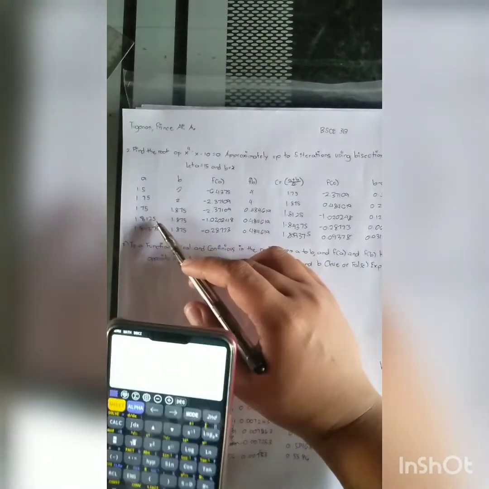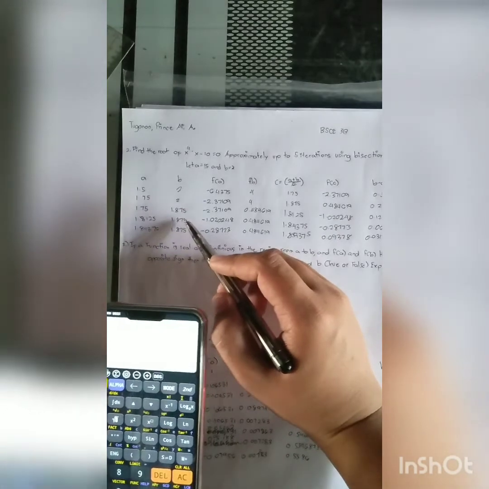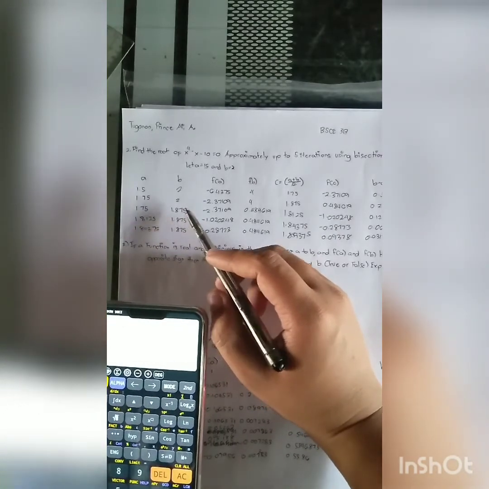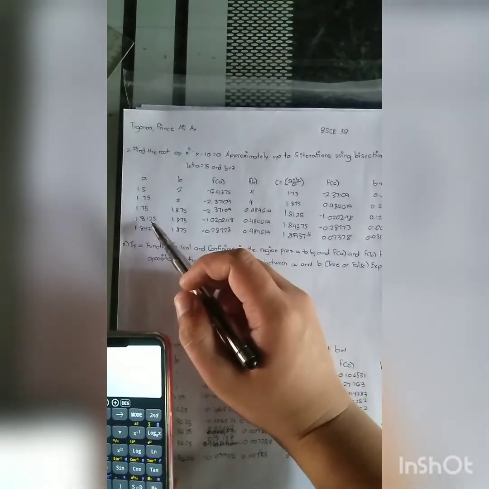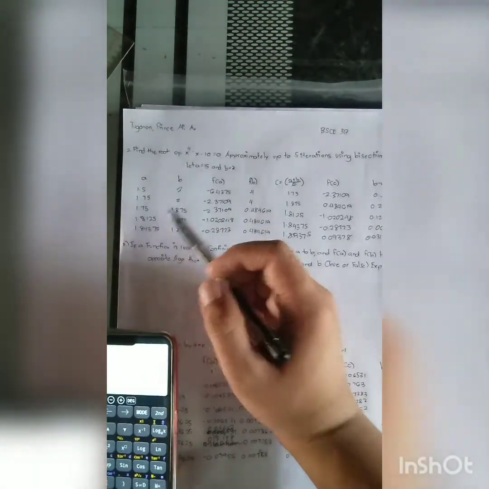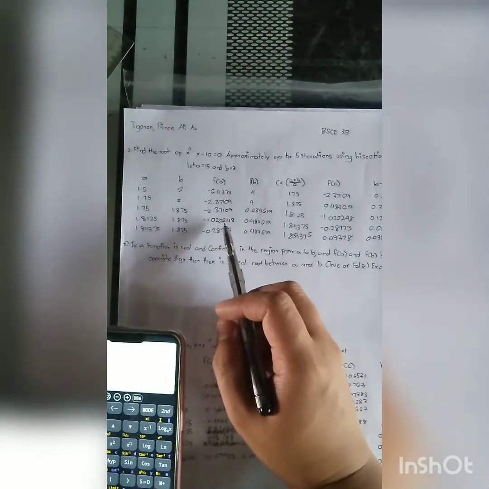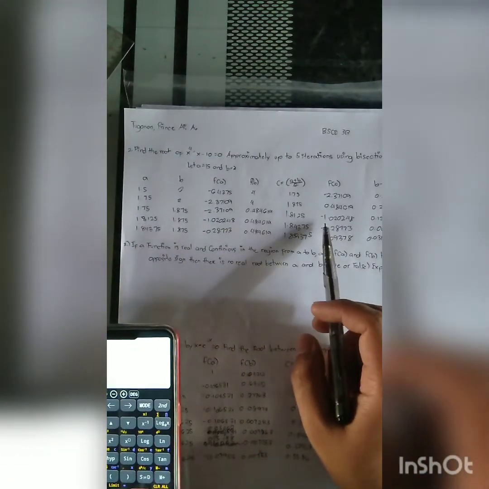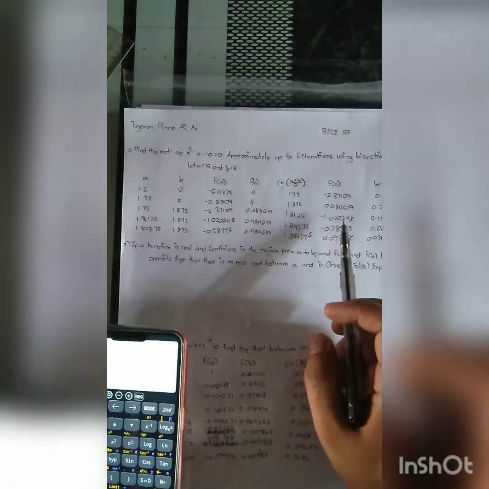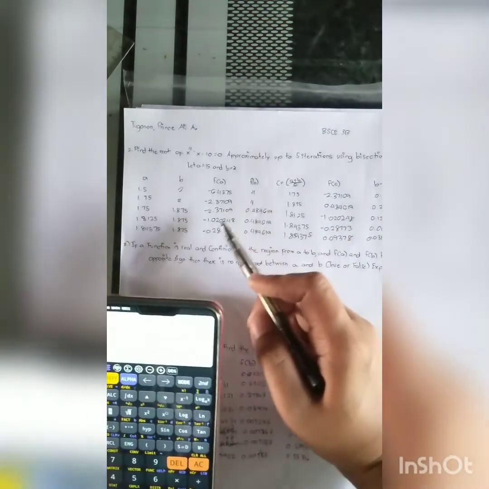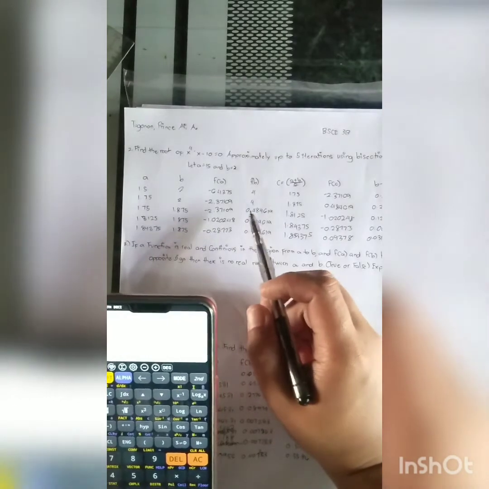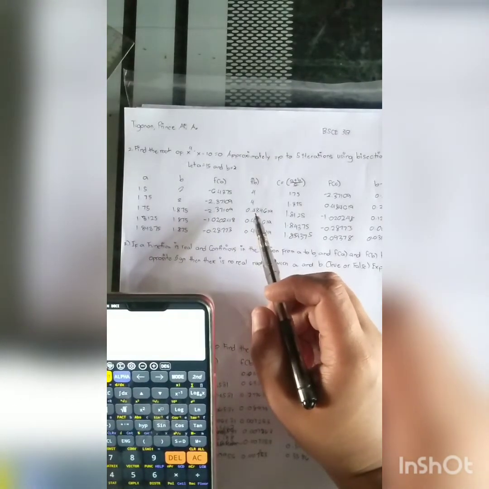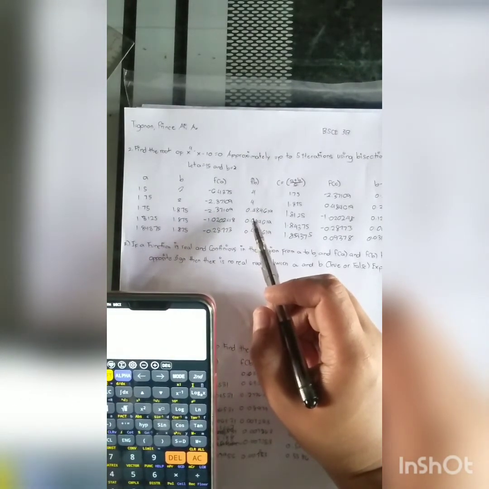Then the value of b remains the same. So if the value of c and the value of a are the same, the function of c and the function of a are the same. So negative 1.020248, copy in the function of a, and also the function of b remains the same.